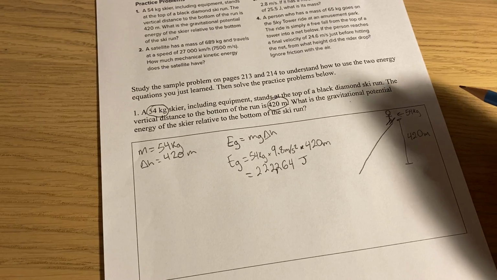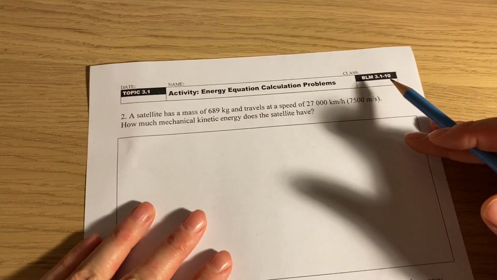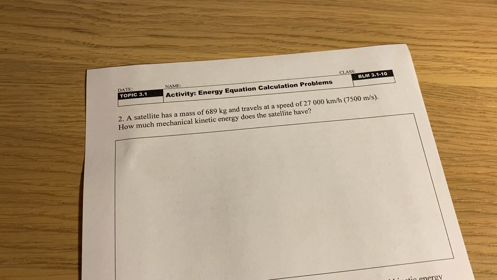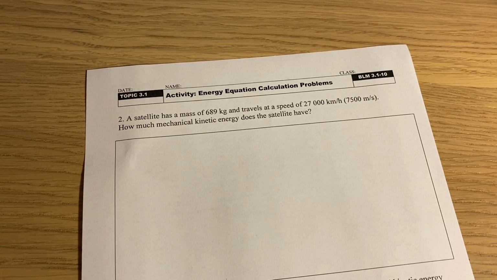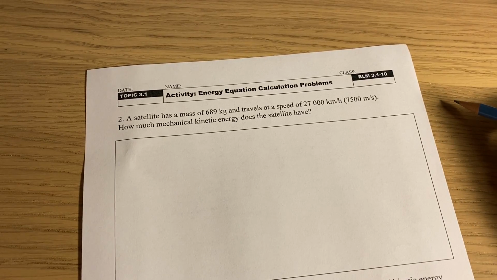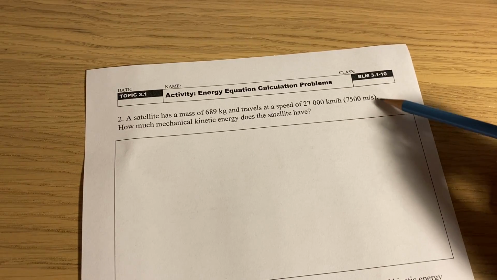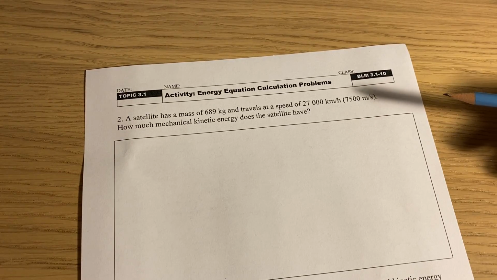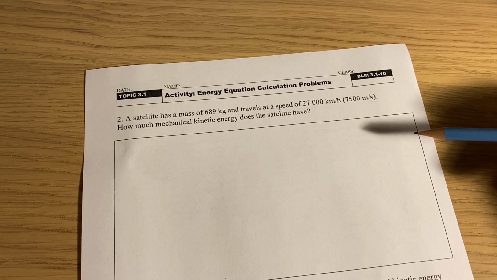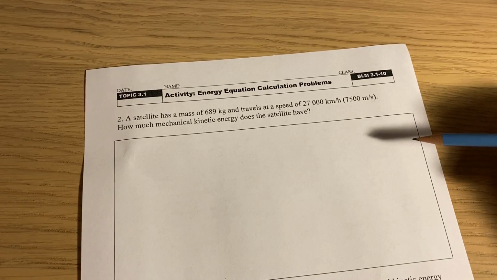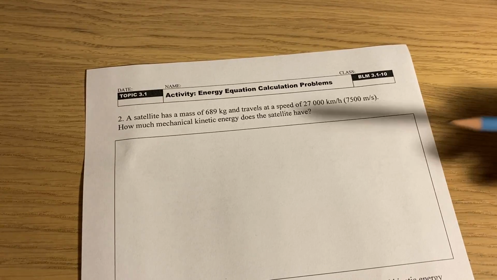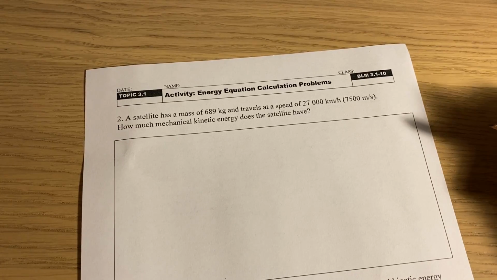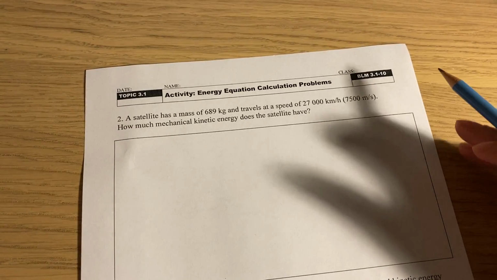Let's try another one. A satellite has a mass of 689 kilograms and travels at a speed of 27,000 kilometers per hour. And hopefully they've given us meters per second, so we don't have to convert it. You have to use the units that I showed you on the other sheet. How much mechanical kinetic energy does the satellite have?